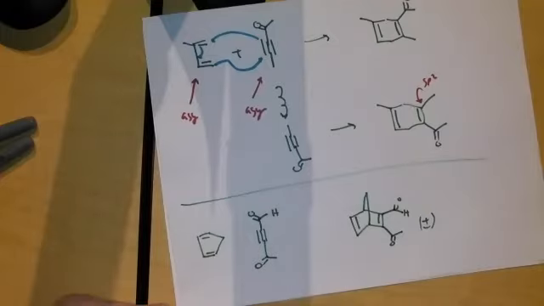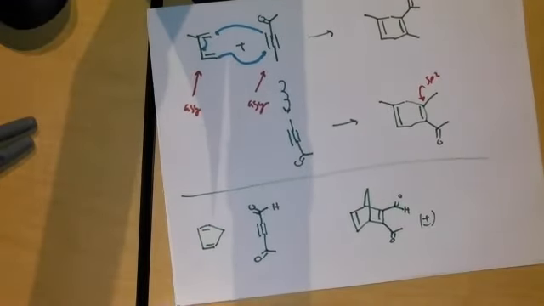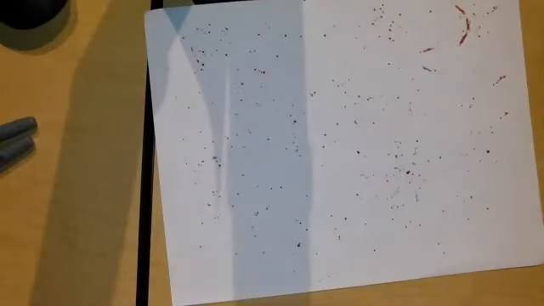I'm going to go over some more complicated ones and just give you guys a lot of examples. We're going to go through the rest of the Diels-Alder reaction today, which deals with something called endo and exo rules. Let's get started with this first one.